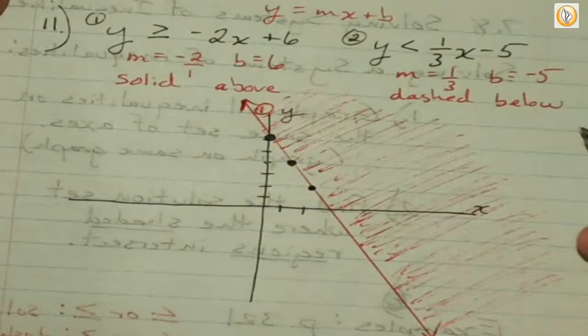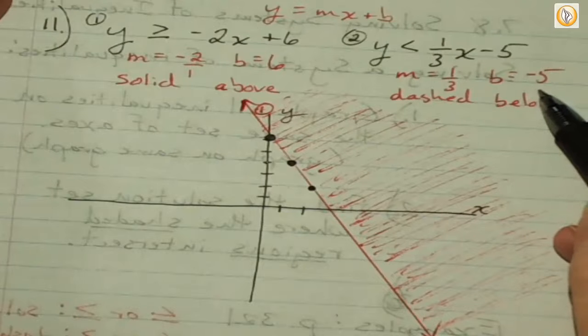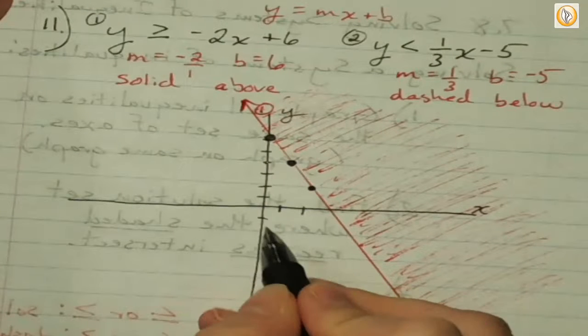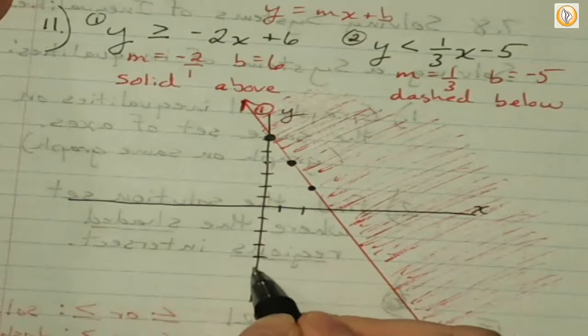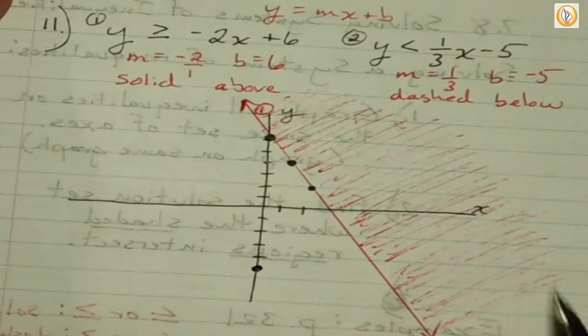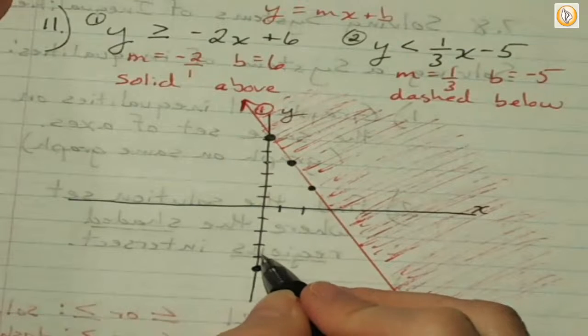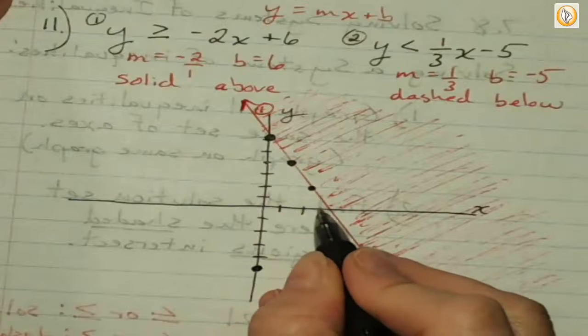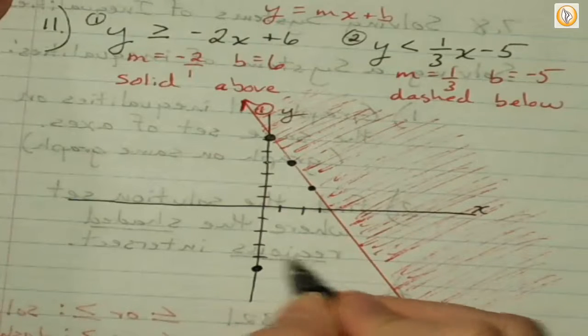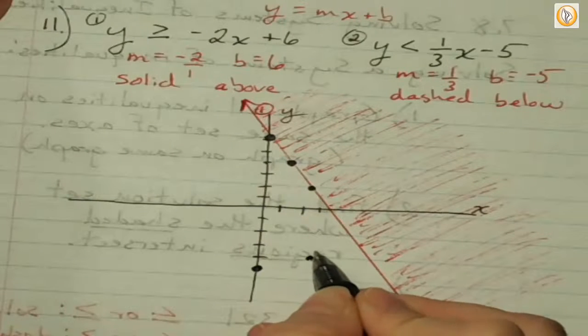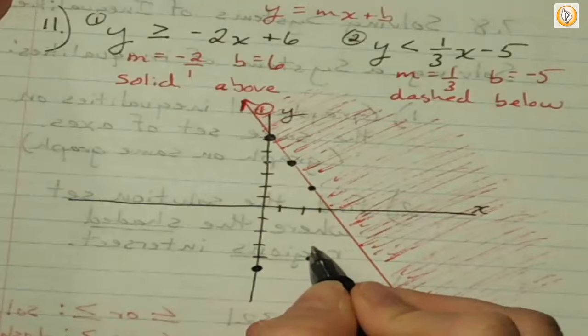Okay, so line 2. The y-intercept is negative 5. So 1, 2, 3, 4, 5. Put a dot. And then my slope is positive 1 over 3. So I go over 1, 2, 3, and up 1.